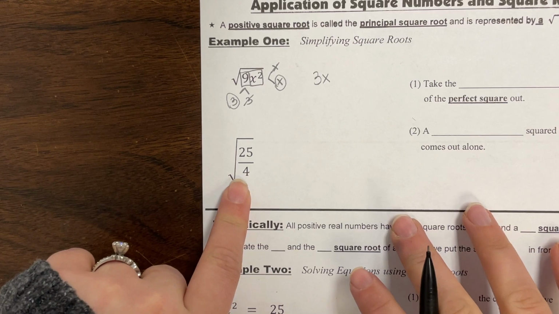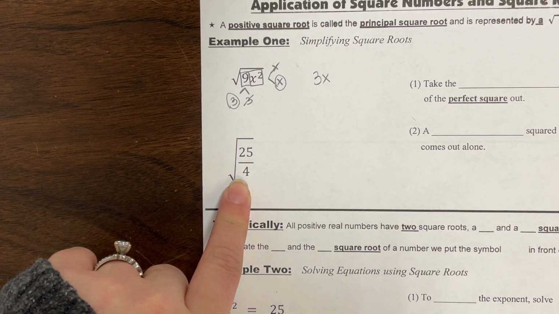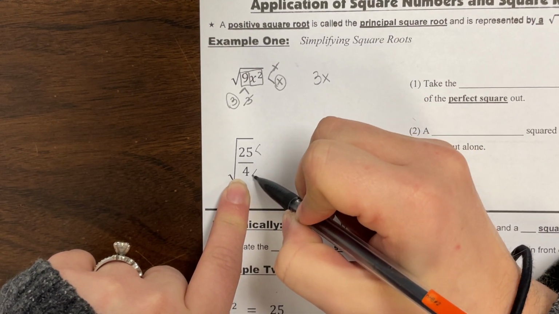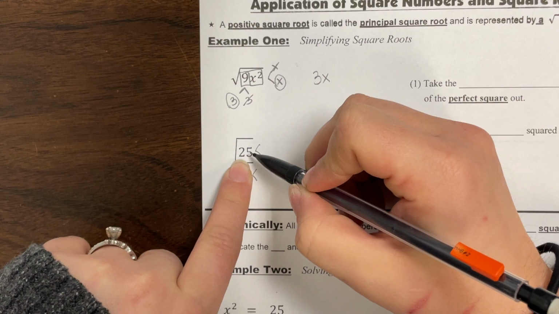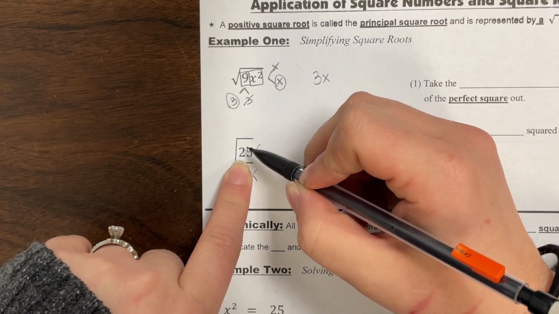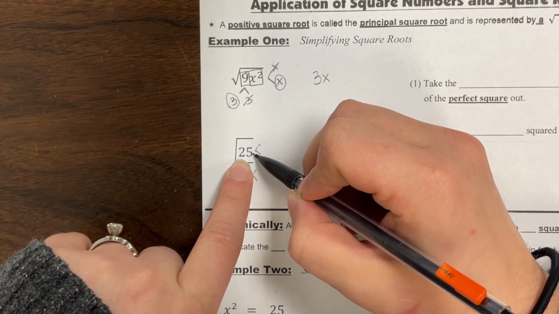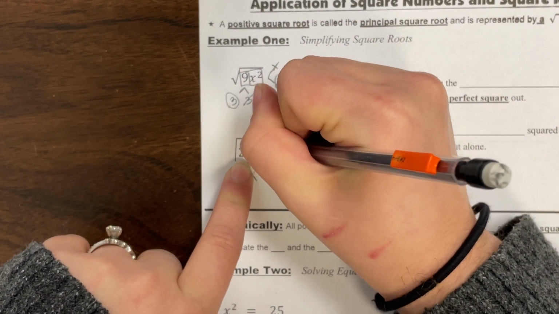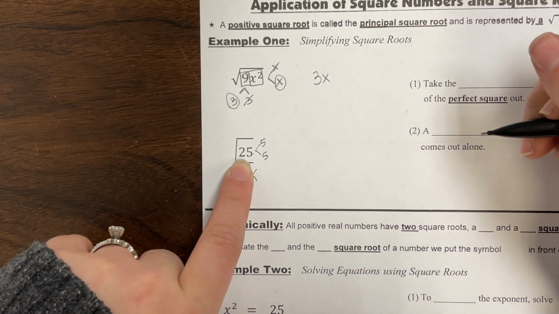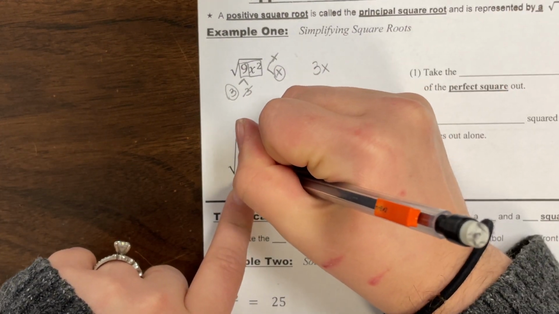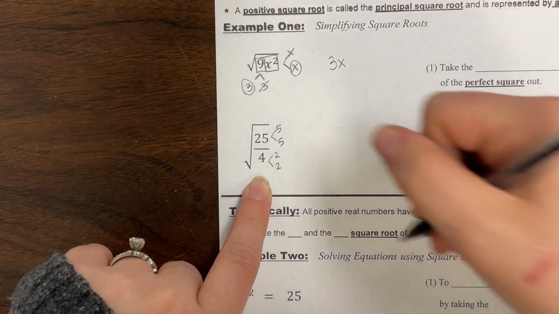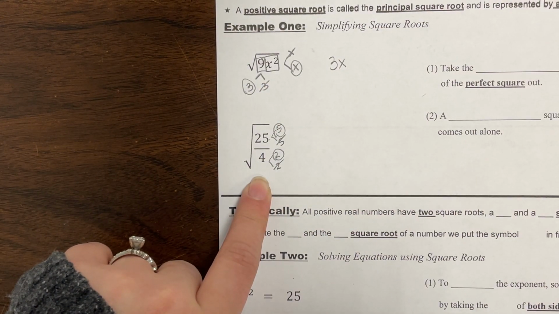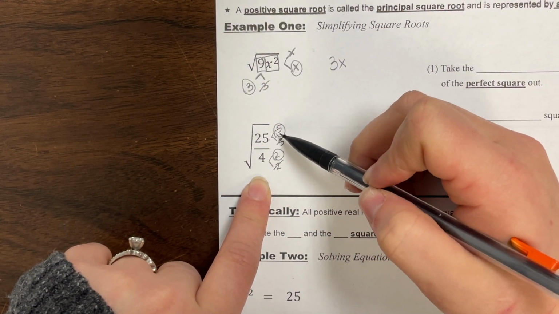Okay? Same thing here. Even though it's a fraction, we can figure out what two numbers multiplied together can give me 25 and can give me 4. So I'm thinking, what number times itself can get 25? So two numbers that are the same multiplied. That would be 5 times 5 gives me 25. And 2 times 2 gives me 4. So take one, leave one, take one, leave one. We always want to take one out of those pairs.